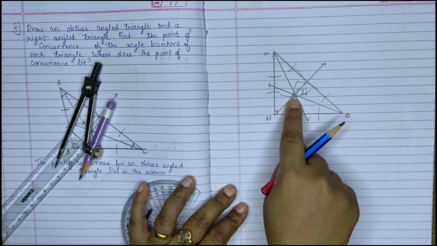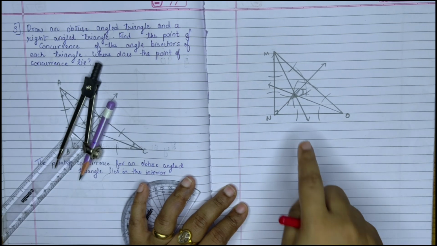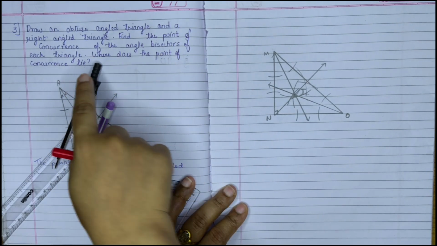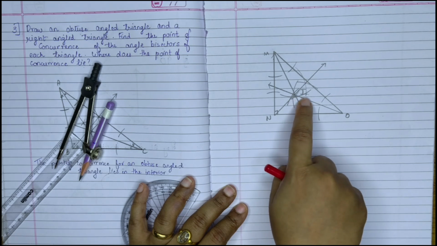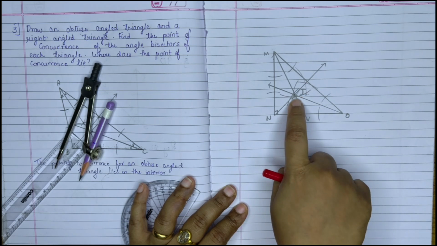So the point of concurrence is denoted with the letter I. And here, where does the point of concurrence lie? The point of concurrence lies in the interior. Again, in the interior means it is inside. It is lying inside the triangle.